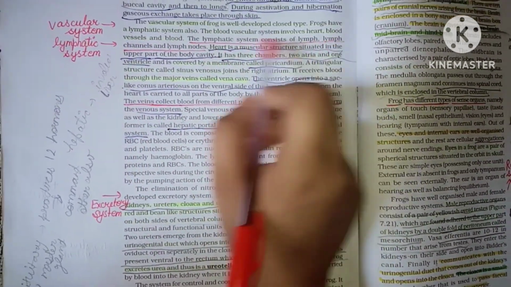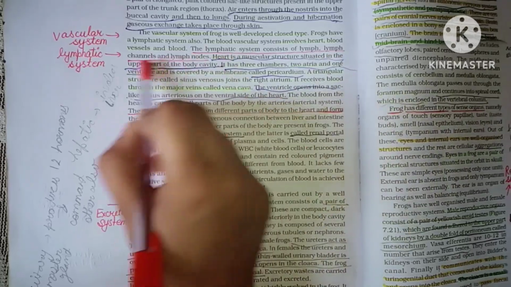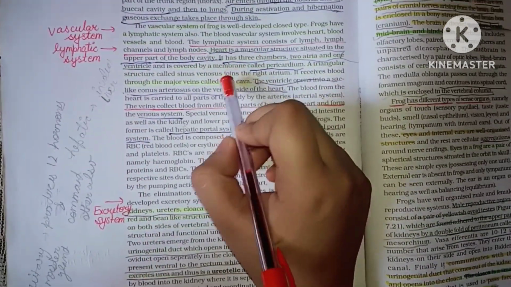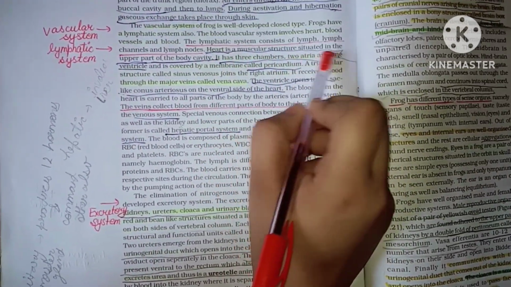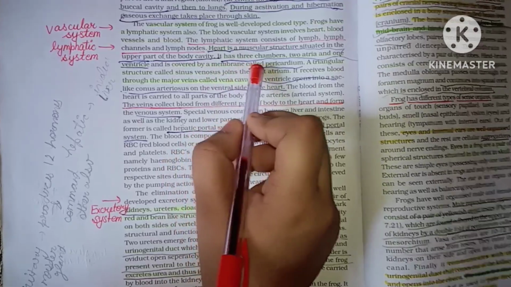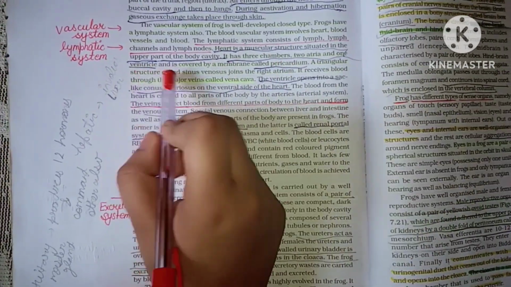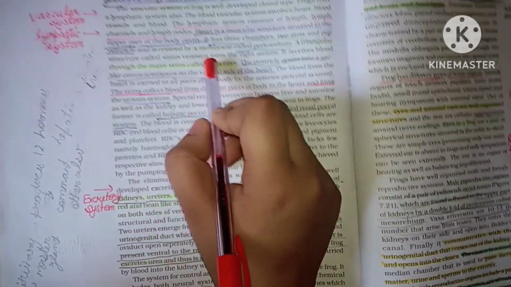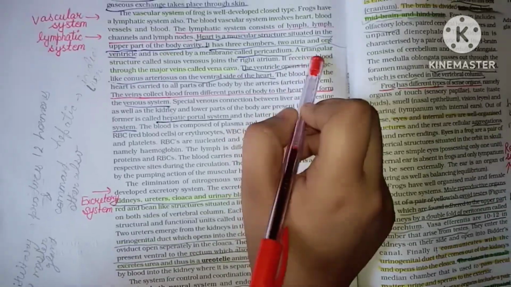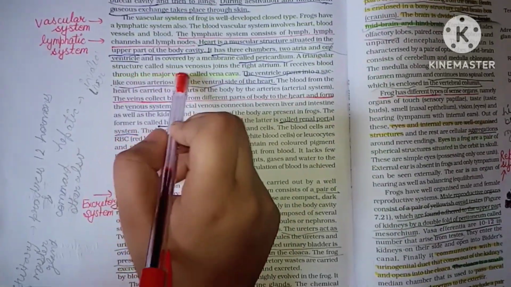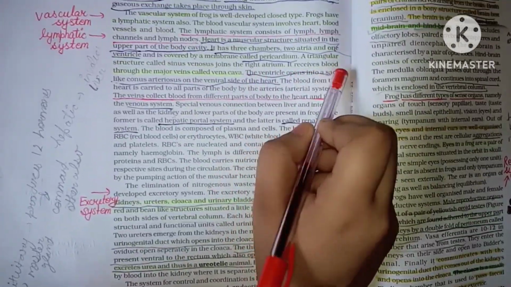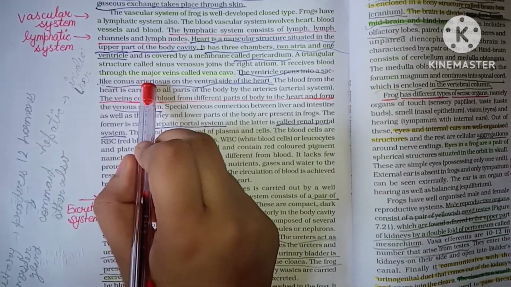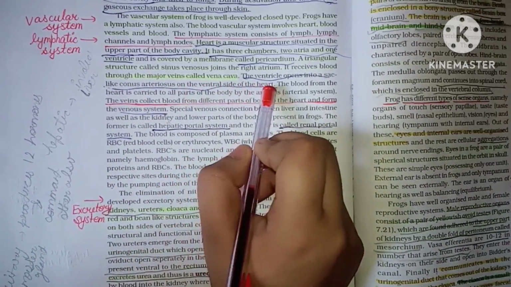The heart is a muscular structure situated in the upper part of the body cavity. It has 3 chambers, 2 atria and 1 ventricle, and is covered by a membrane called pericardium. A triangular structure called sinus venosus joins the right atrium. It receives blood through the major veins called vena cava. The ventricle opens into a sac-like conus arteriosus on the ventral side of the heart.